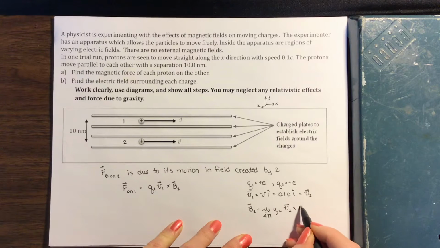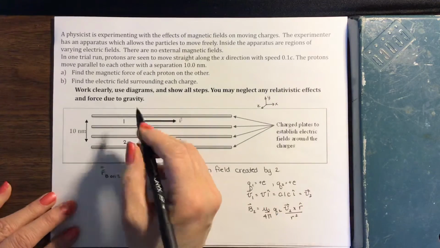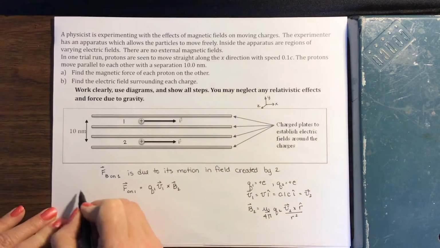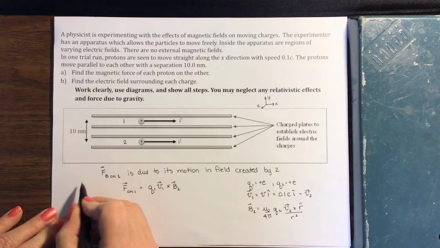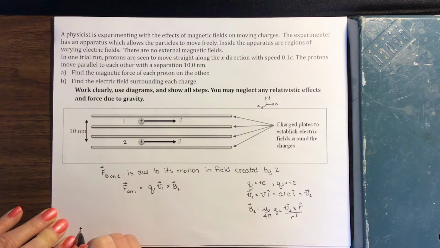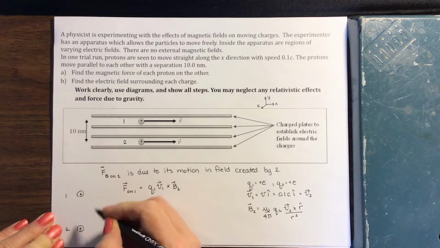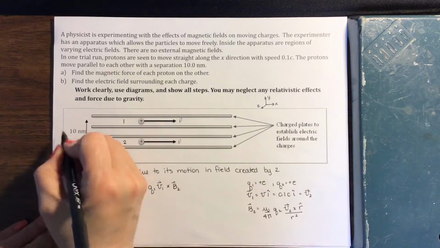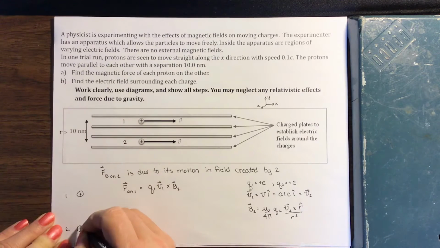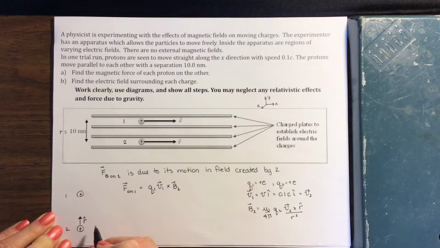Let's pause and remember what r and r hat are. r is from charge 2 to charge 1. I don't want to draw too much on top of here, but I've got charge 2 down here, I've got charge 1 up here. r is from here to here. That's my 10 nanometers. r hat points from 2 to 1. So r hat is equal to j hat.